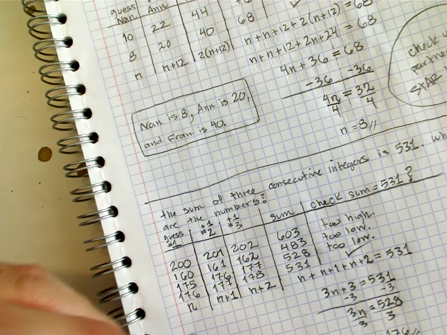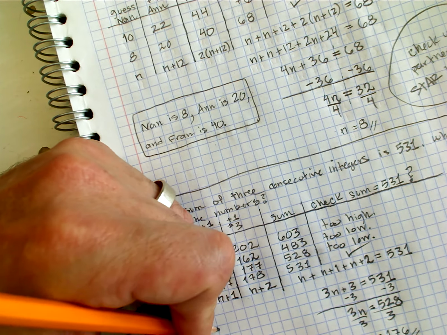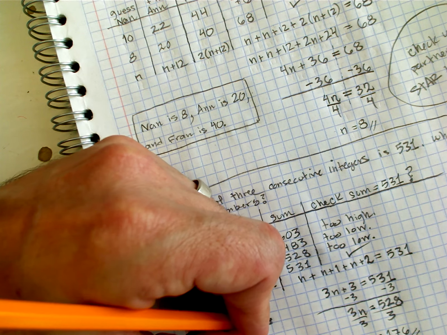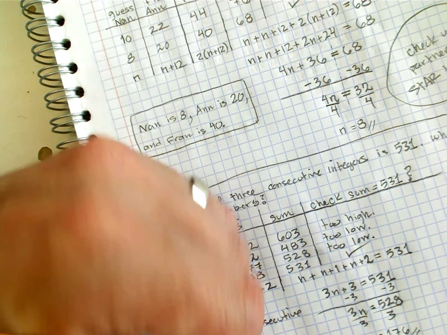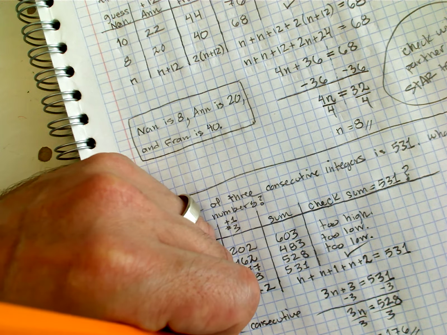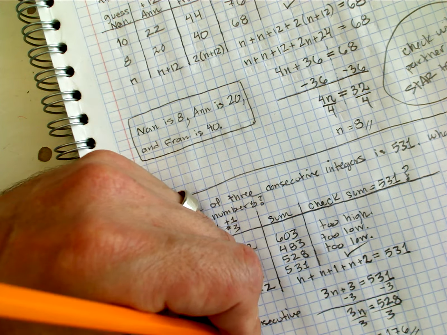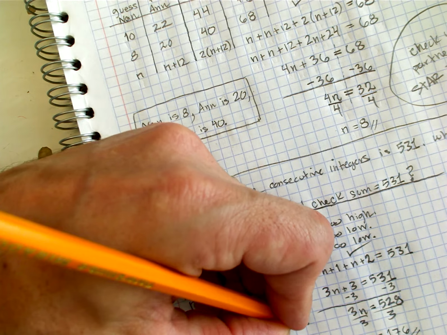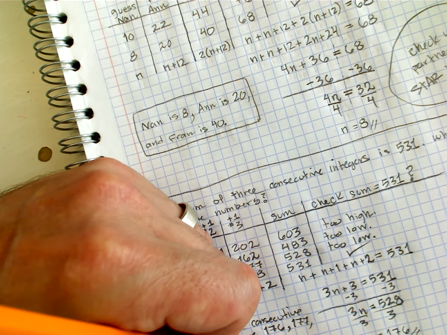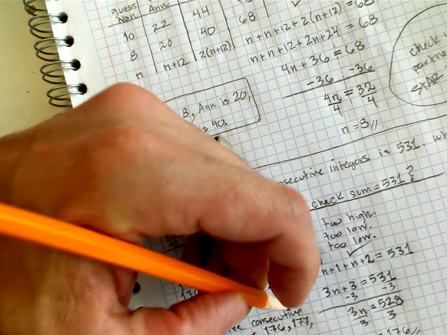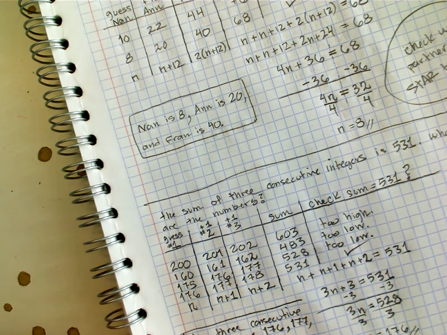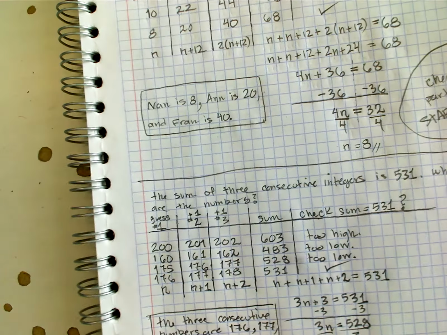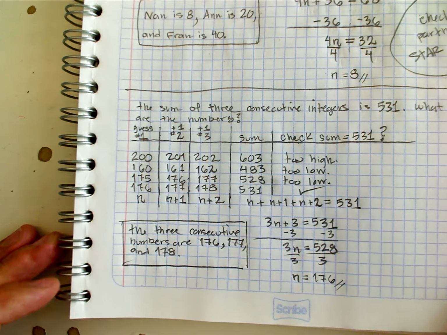So the 3 consecutive numbers are, wait for it, 176, 177, and 178. Okay, so that's another nice entry in my problem journal.